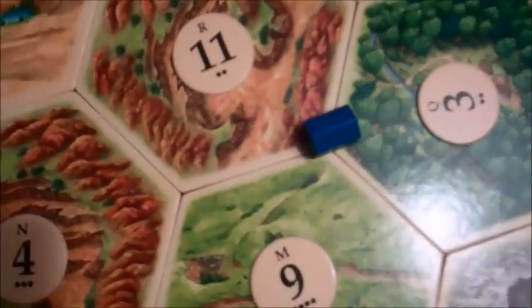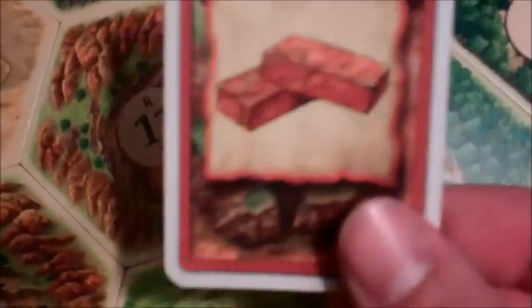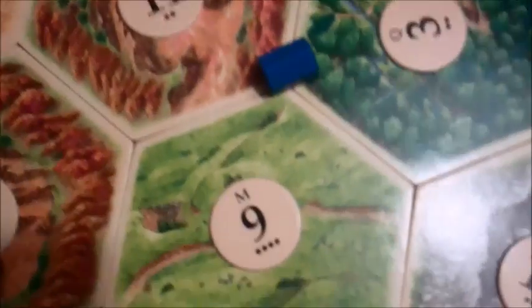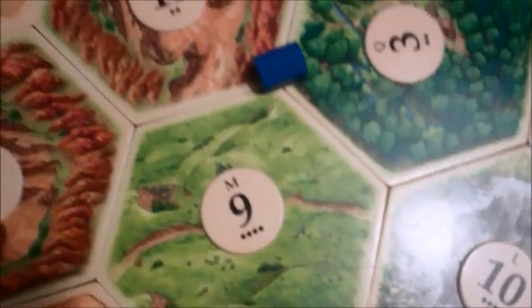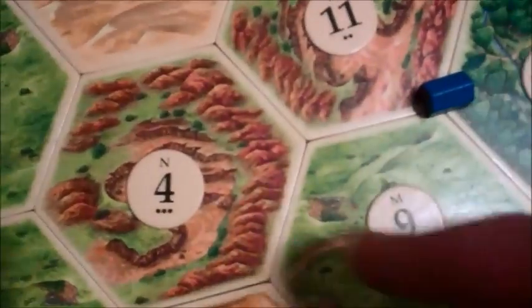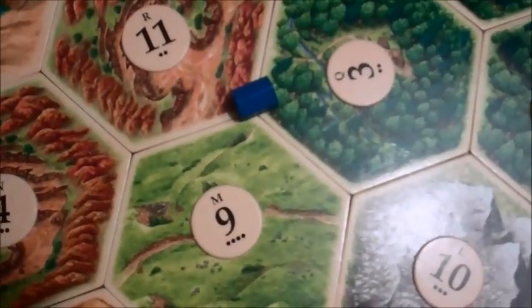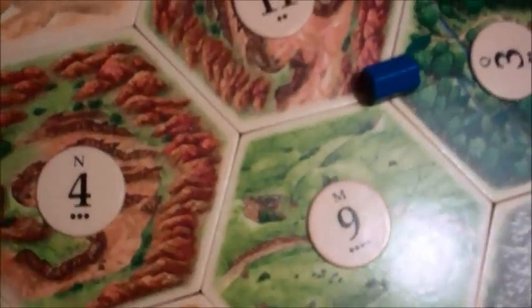And if an 11 was rolled, I would get a brick, which is this. And if a 9 was rolled, I would get a sheep, which is this. So as you see on the game board, the most game pieces you can be on at a time are 3. And then once I've placed that settlement, I can choose anywhere to put a road.